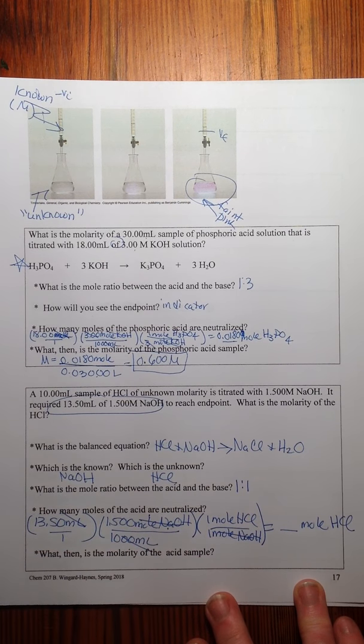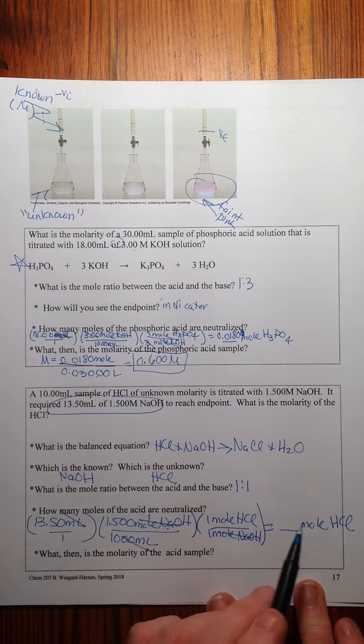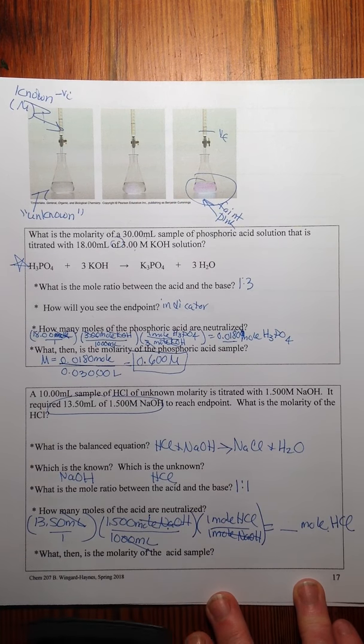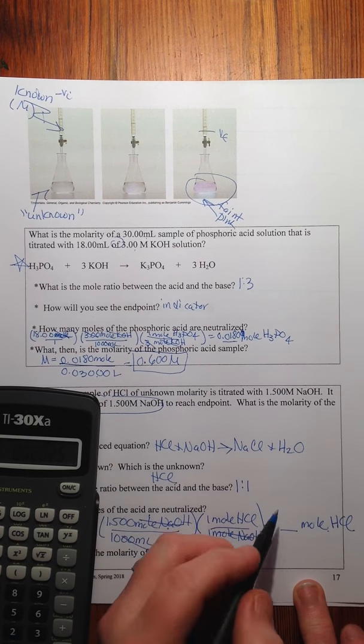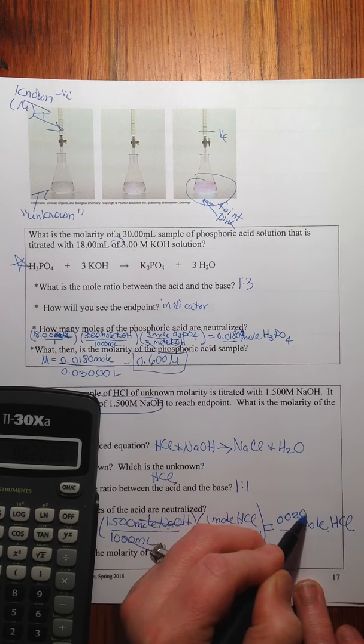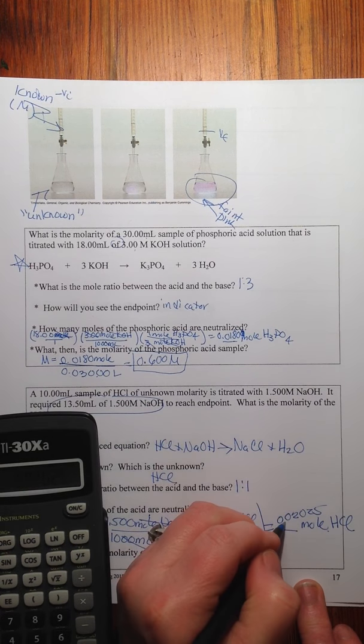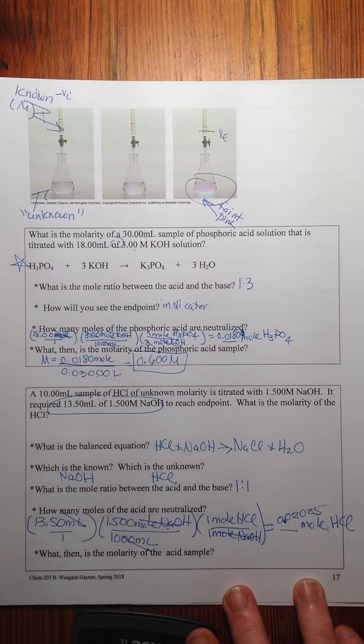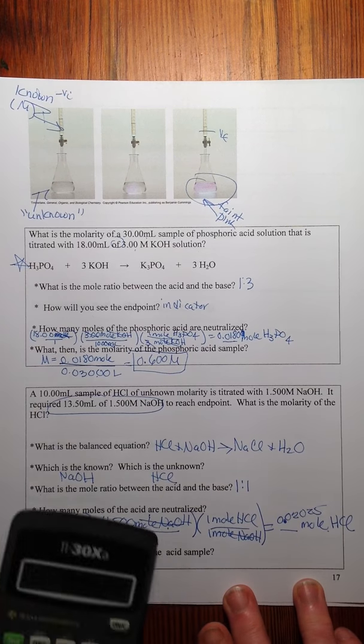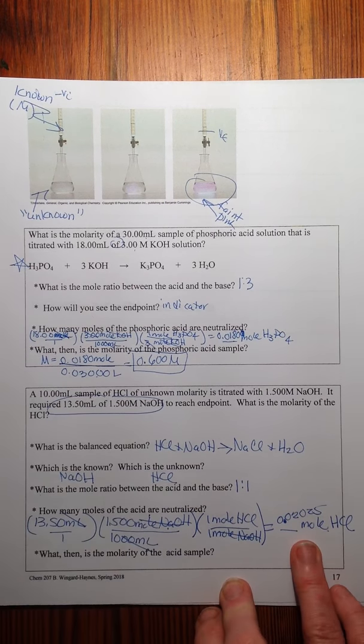Moles of NaOH cancel. Moles of HCl is the unit. So we get out our calculator. 13.50 times 1.500 divided by 1,000 is 0.02025. Okay, so I tried that again. I got the same value, so we're going to go with that.